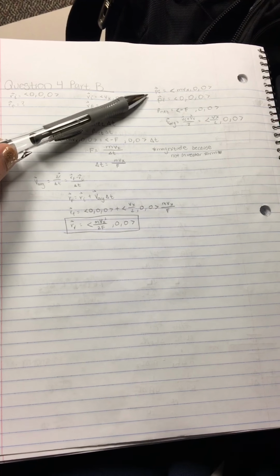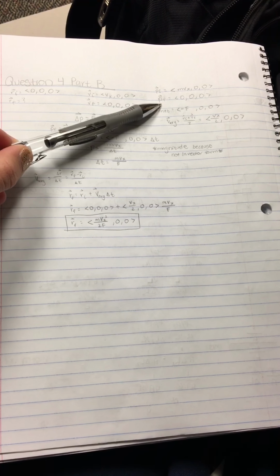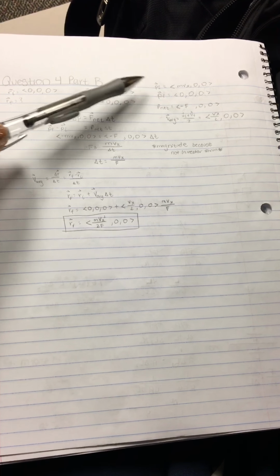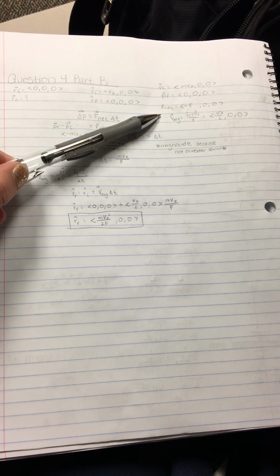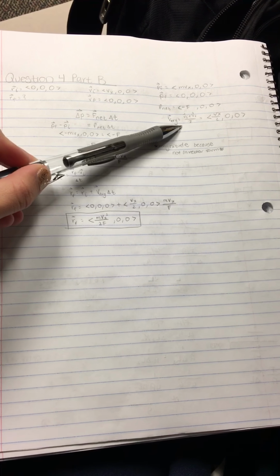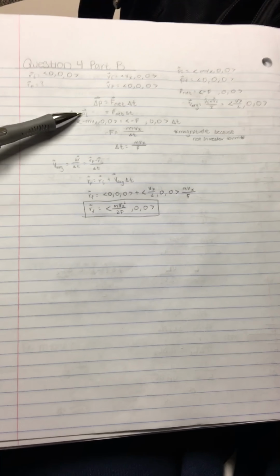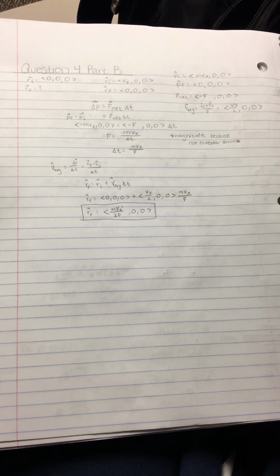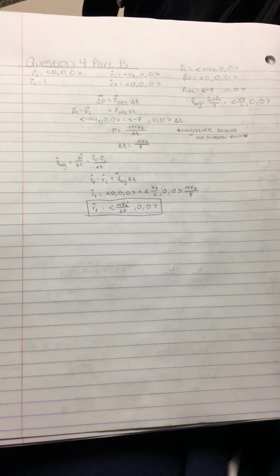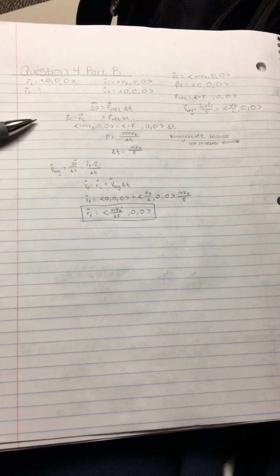So the final velocity will be 0. The initial momentum, the final momentum, again, because the plate is stopped. And this is the calculation for V average, which will come into play later. But first, we're going to use the momentum principle to solve for delta t, because the answer can't be in terms of delta t, because that's not one of the variables given.